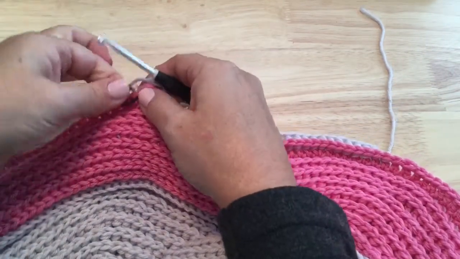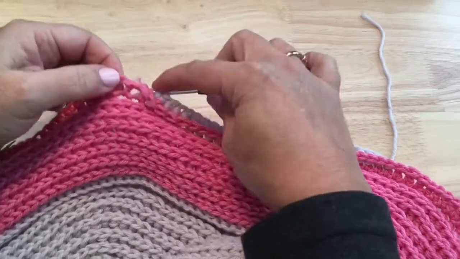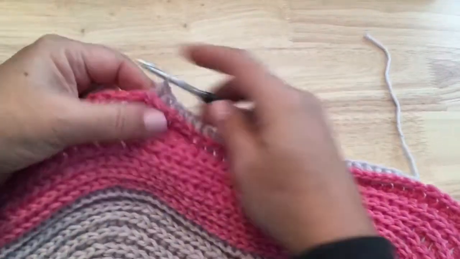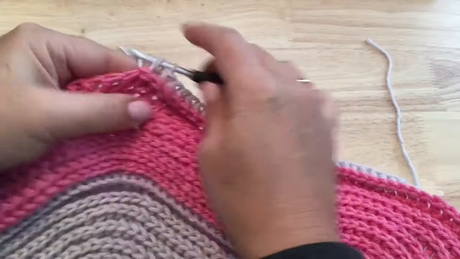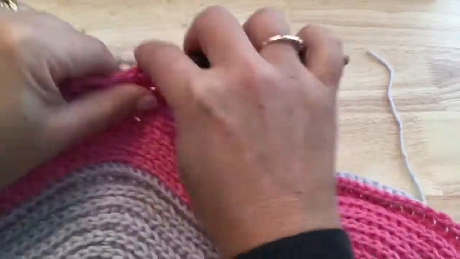So then we'll work that again for our second set. For me, it's 12 back post half.